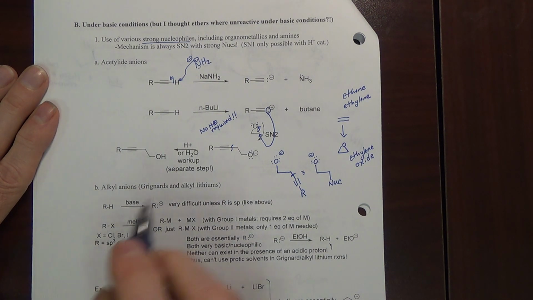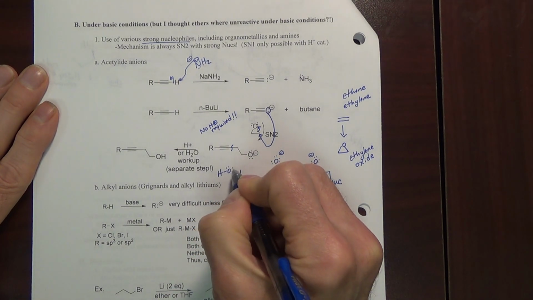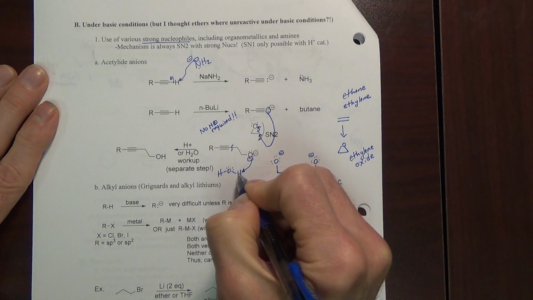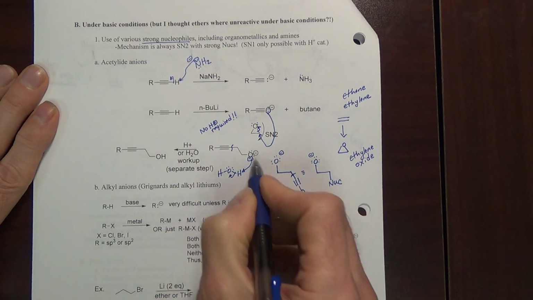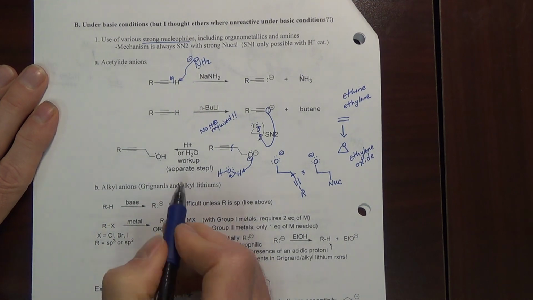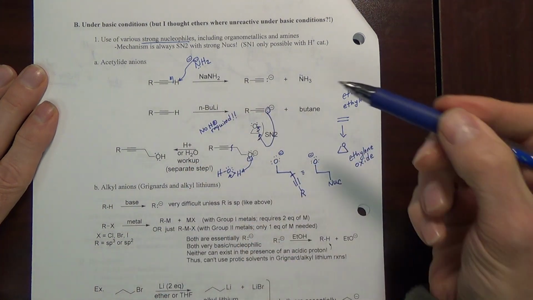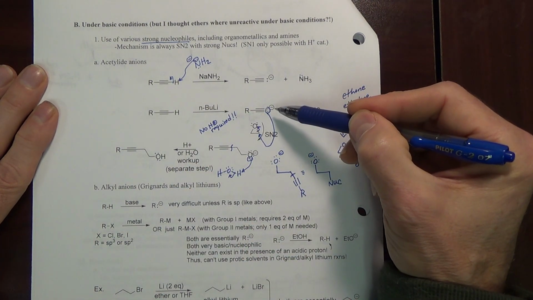Throw in some water, it will serve as a proton source, and we will protonate that, and there's your final product. That is a separate step. Okay? You cannot have water here because water will destroy your strong nucleophile.